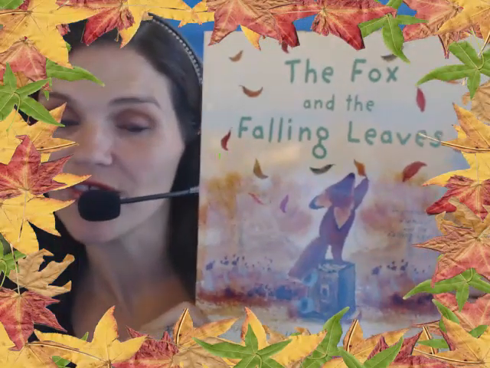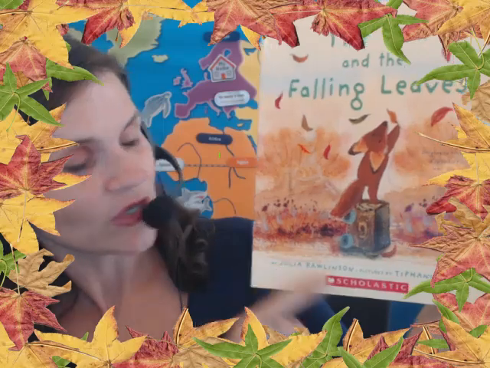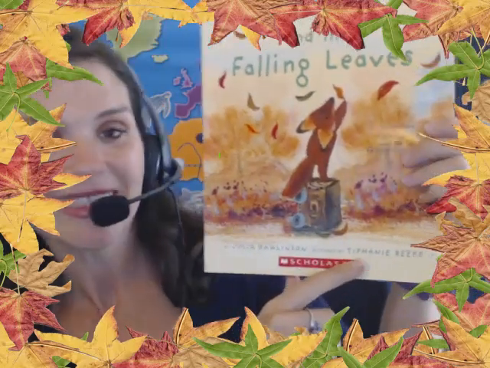Let's read. My name is Mrs. C. The title of today's book is The Fox and the Falling Leaves. The author who wrote the words in the book is Julia Rawlinson, and the illustrator who drew the pictures is Tiffany Beek. Before we begin reading, let's look at some vocabulary words and other important things to know before we begin.